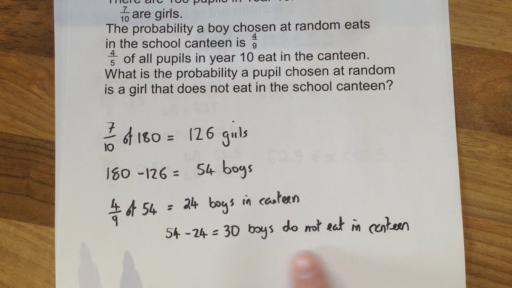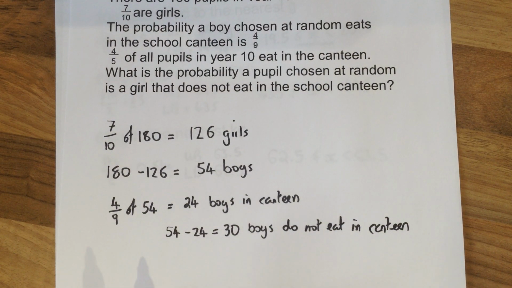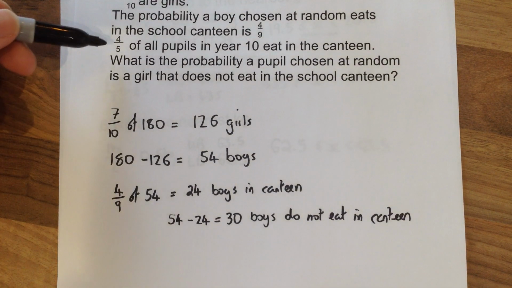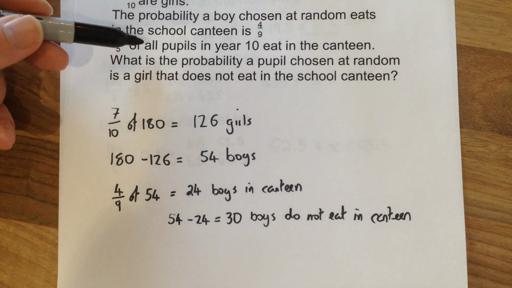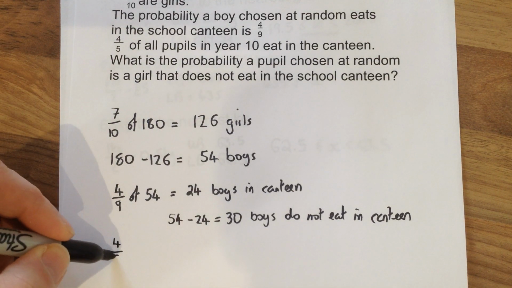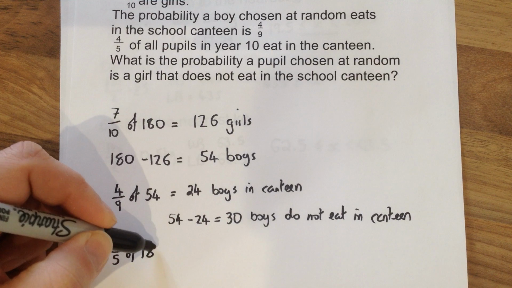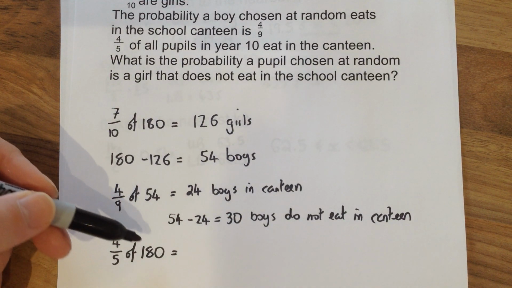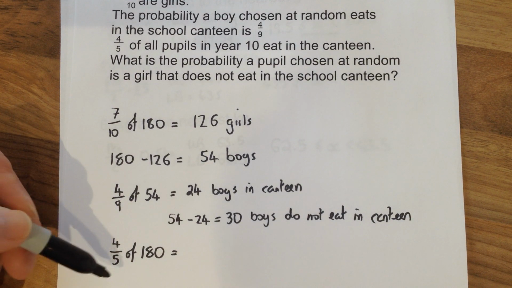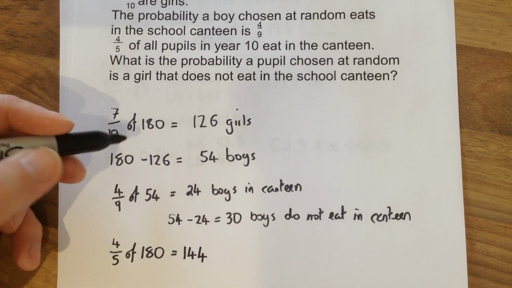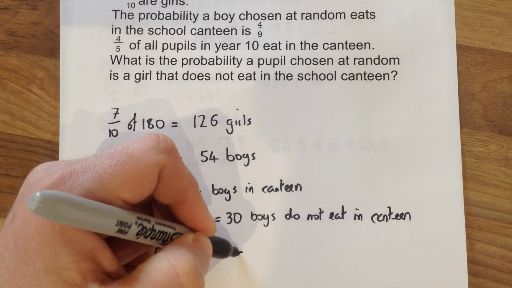Always a good idea to try and label what you are doing as well, because it's very easy to get confused with what numbers you've calculated and what each little bit tells us. Next line down on the question says 4/5 of all pupils in year 10 eat in the canteen. So let's work that out. So 4/5 of all of the pupils, so 4/5 of 180. Again, you've got a calculator. In order to do 180 divided by 5, times that by 4, it tells us 144 pupils in the canteen.